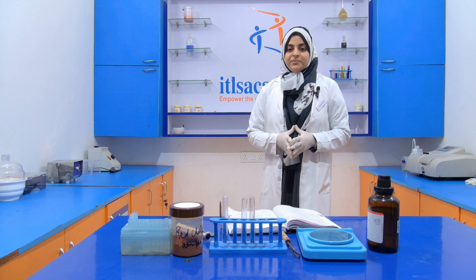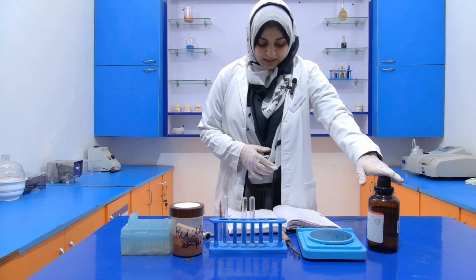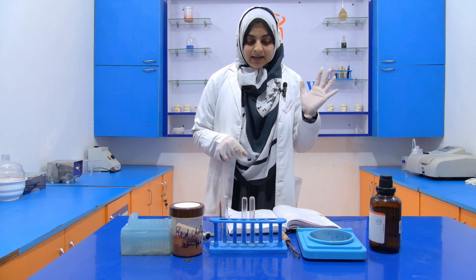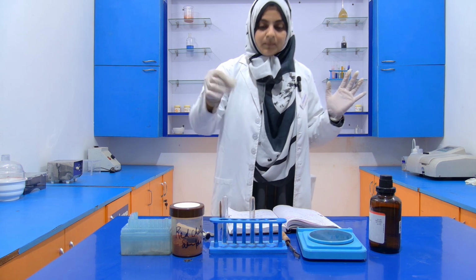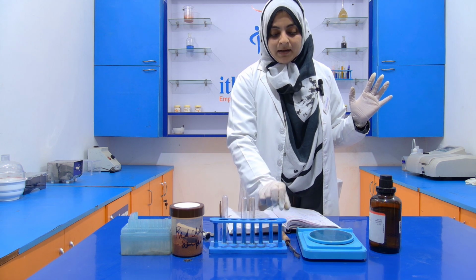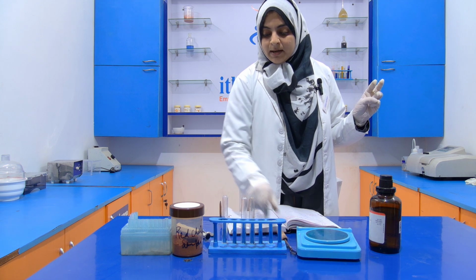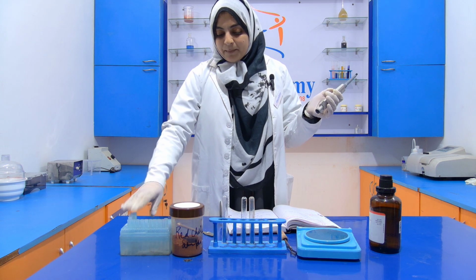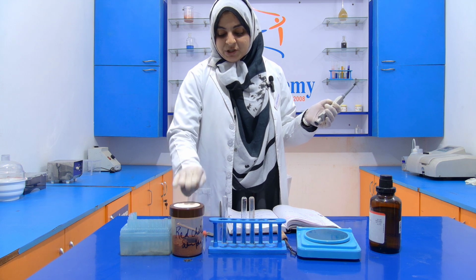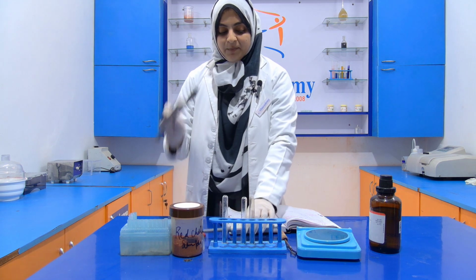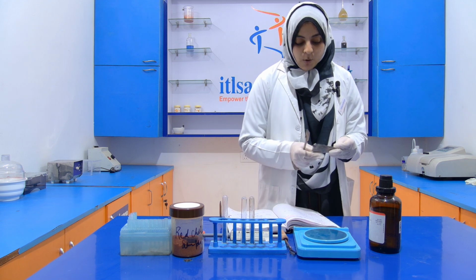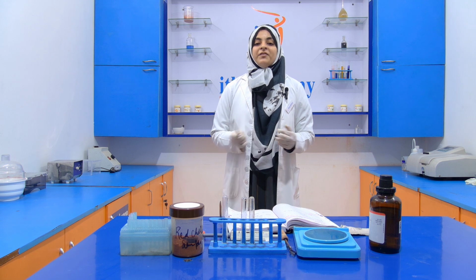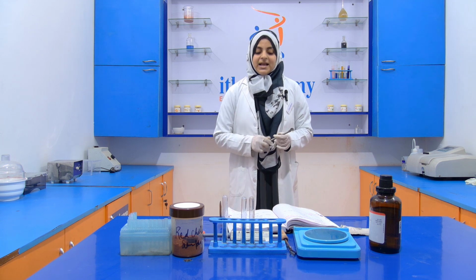Now for performing this experiment, we require one chemical, that is acetone. And we require this setup: weighing balance, test tube, test tube stand, test tube holder, micropipette of 1000 microliter or 1 ml, micropipette tips, dropper, red chili powder, spatula, and aluminum foil. Now what we have to do is take 2 grams of the sample, and to the 2 grams of sample we add 5 ml of this acetone.